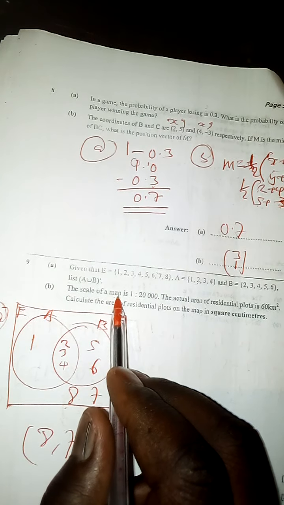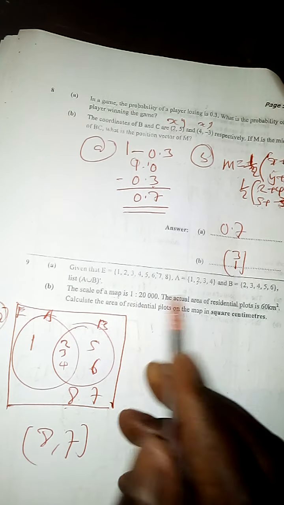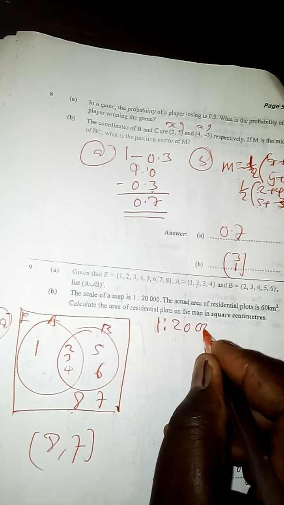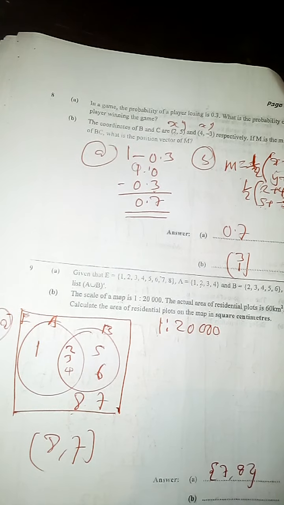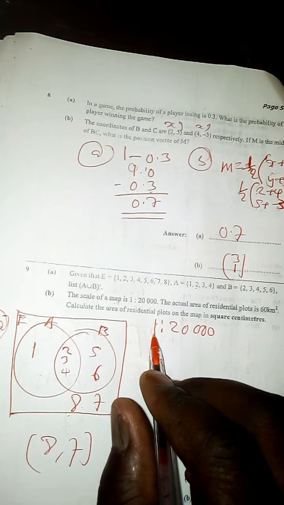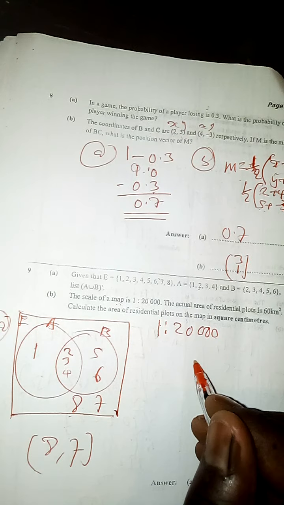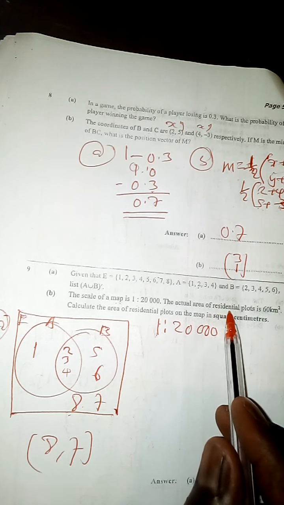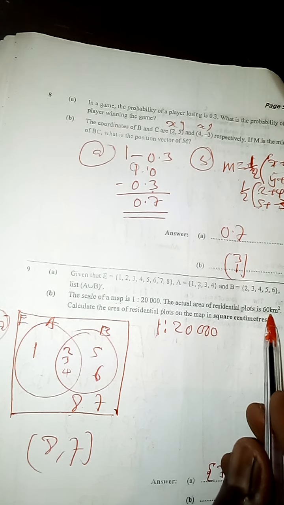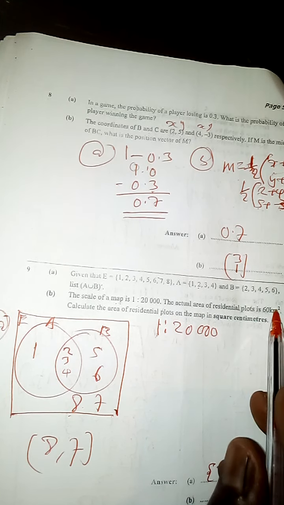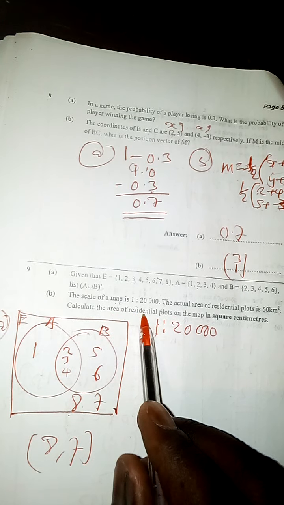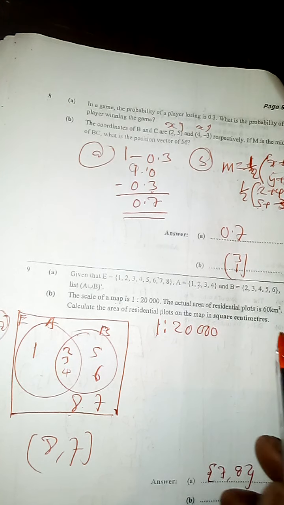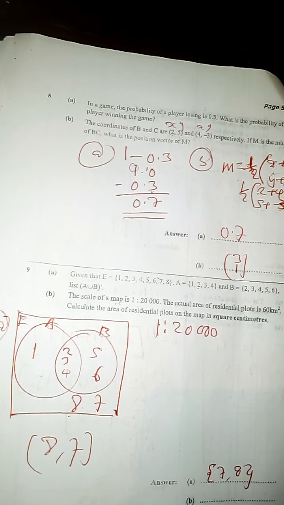The scale of a map is 1 to 20,000. So this is the same as centimeters, so it is 1 centimeter to this one. Now the actual area of the residential plots is 60 kilometers squared. Calculate the area of residential plots on the map in square centimeters. So they want us to find the answer in square centimeters.